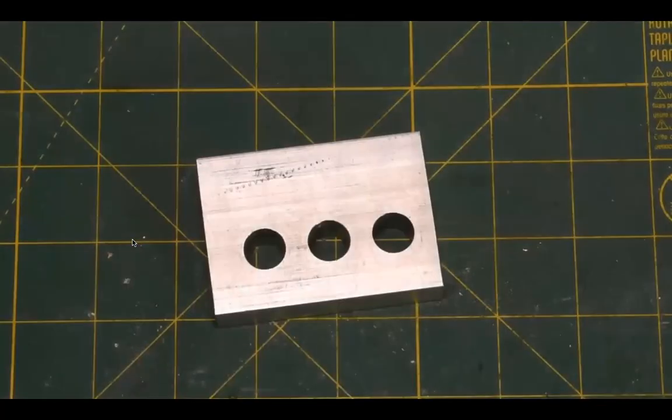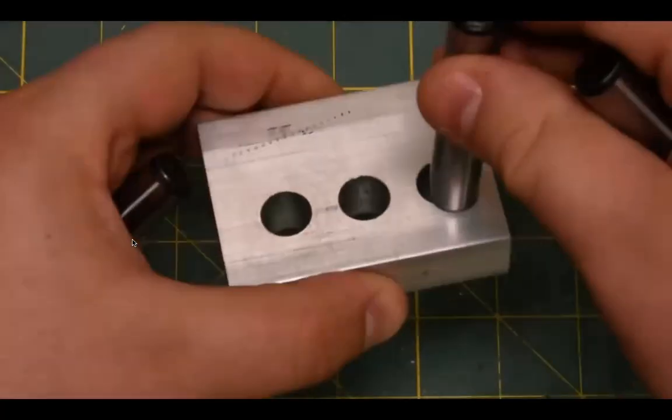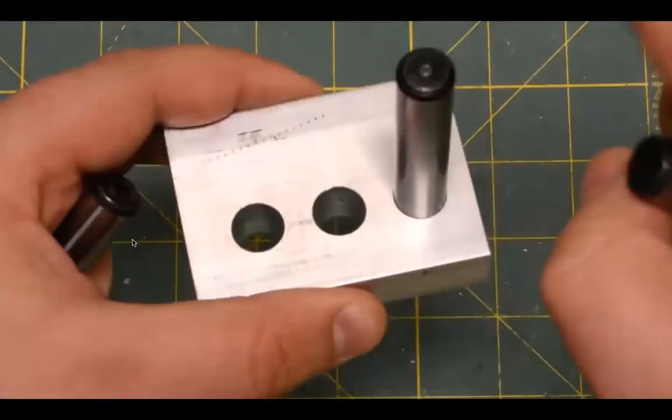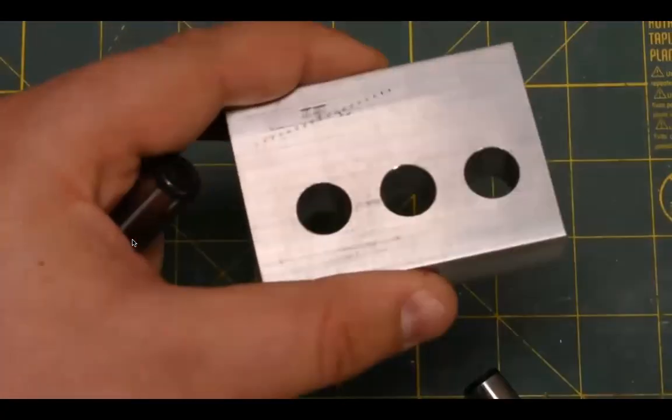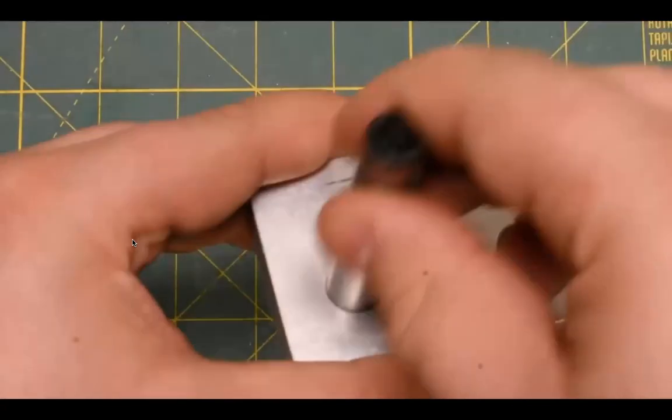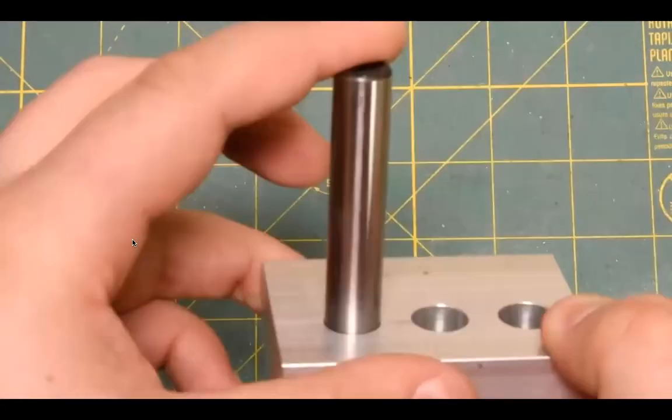The fits also have some range to them. For example, these three holes are in the H7 tolerance zone, and these are three H6 dowels. Note how they fall through the holes at different speeds due to the minute differences in the clearance. The numbers themselves are actually determined by the IT system, the International Tolerance System.